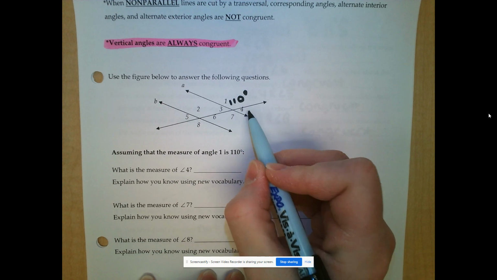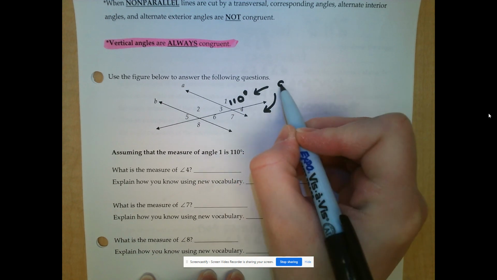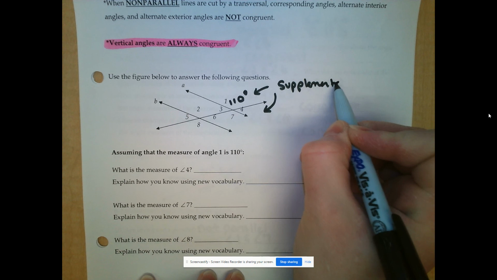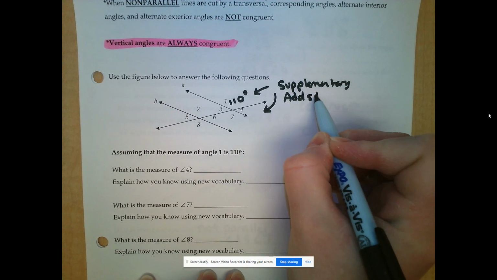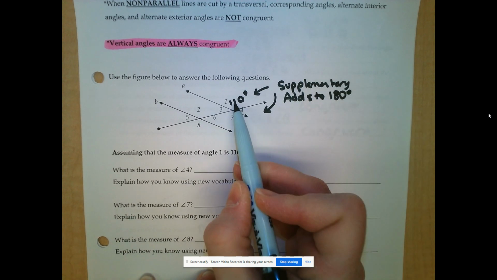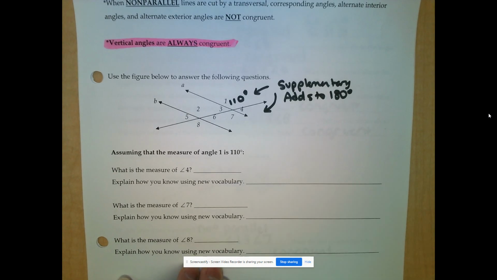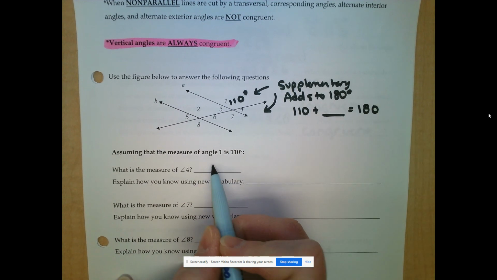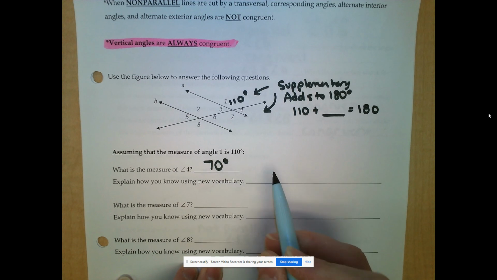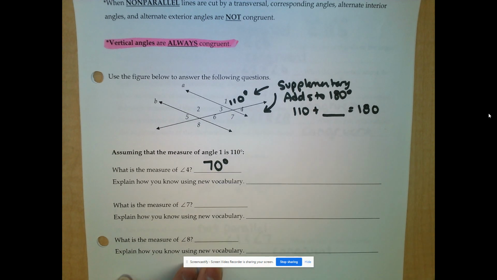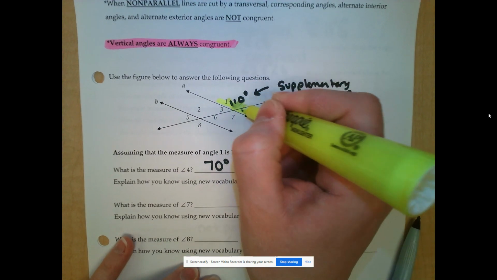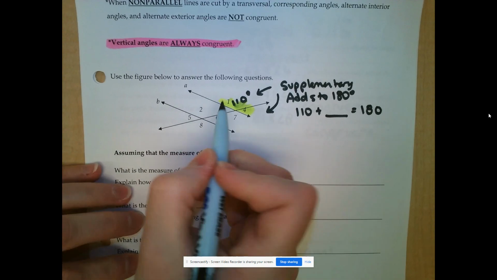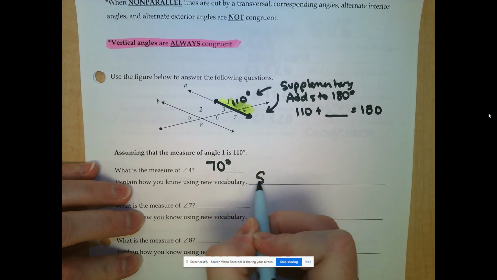Well, these two angles that are next to each other, angle 1 and angle 4, would be supplementary. And we know that supplementary meant adds up to 180 degrees. So if this one's 110, we should be able to get angle 4 because they've got to add up to 180. 110 plus blank has to equal 180. That makes the missing angle 70 degrees. How do we know? Because those two angles that are next to each other are supplementary. So if it helped, you might highlight angle 1 and angle 4. You'll notice that they make a straight line here underneath. They are supplementary.